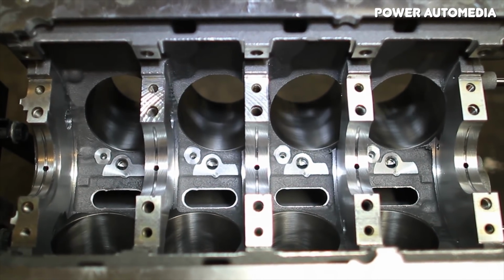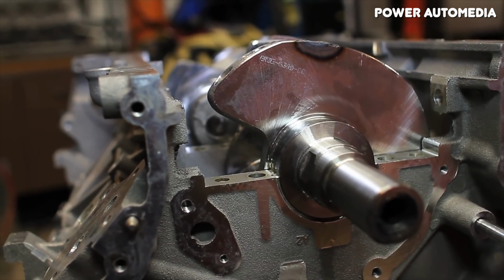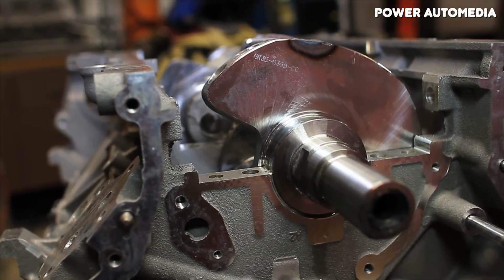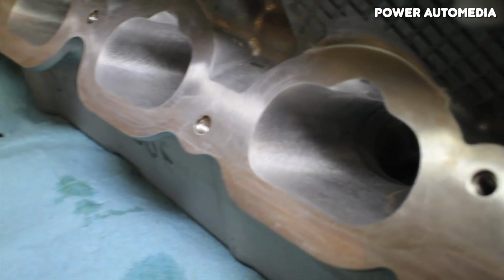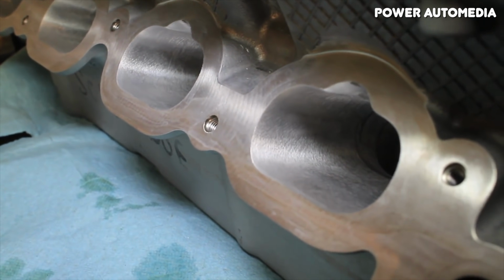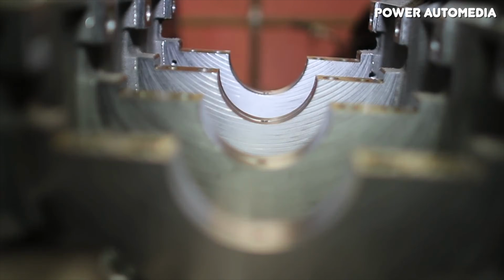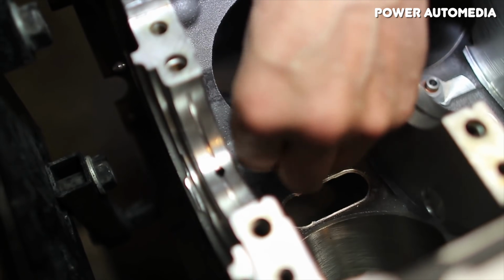Size, shape, and length of the intake port can have a very big effect on air velocity, and it really affects the power curve. And obviously, since the F-150 is going to be set up for more low-end torque, the intake manifold is set up for more low-end torque. It's designed to produce more low-end power compared to the GT manifold.